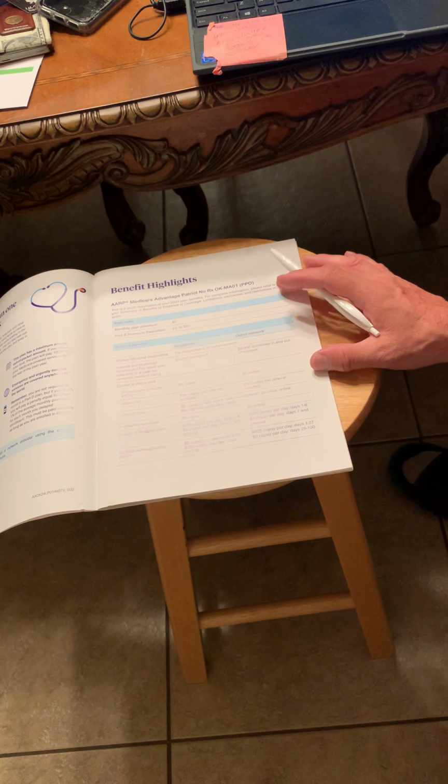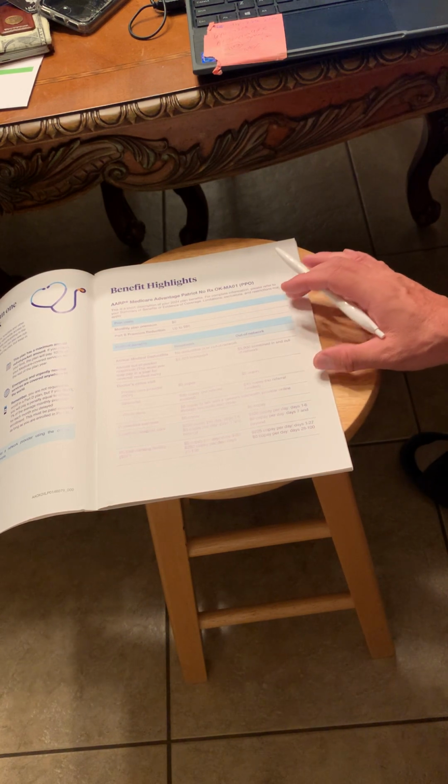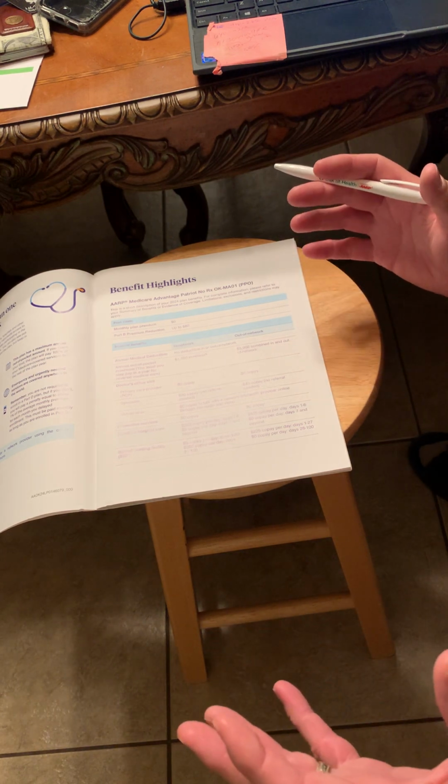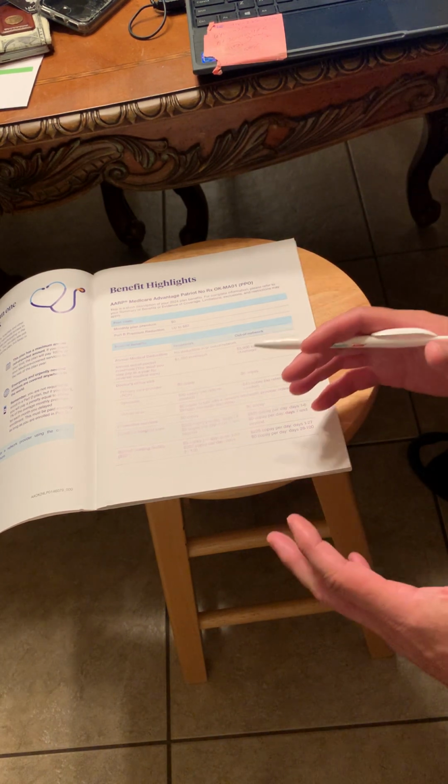Remember, it's a PPO. They cannot add a Part D to this. If they add a Part D plan, it'll cancel this plan. Anyone that wants Part D has to buy it in the one plan combined, called an MAPD.